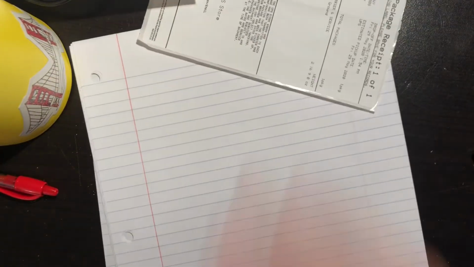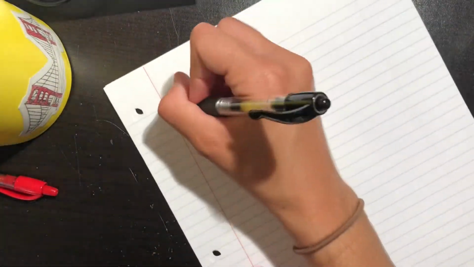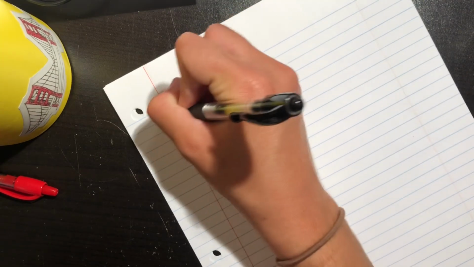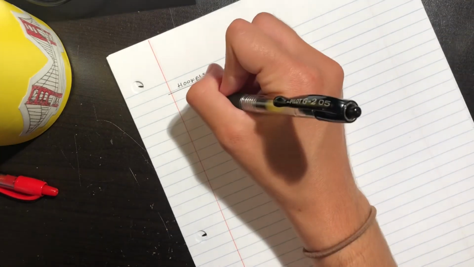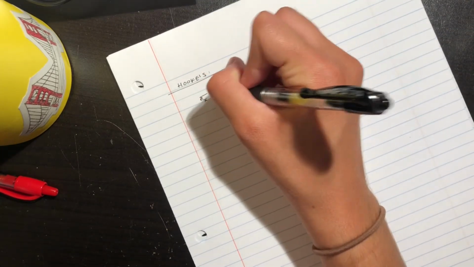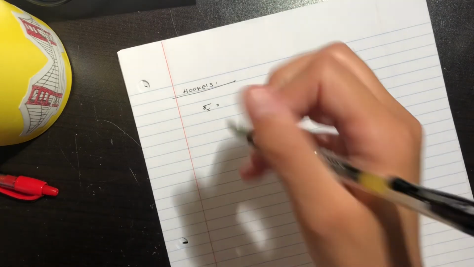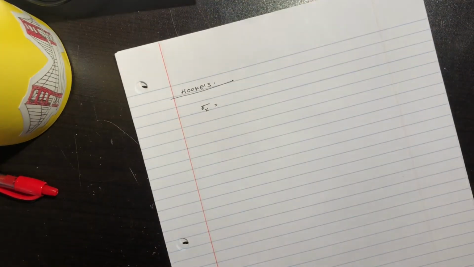The next step could be to do generalized Hooke's law. Hooke's law is what helps us find the state of stresses. We just found the state of strains, and we can use those in order to find the stresses.